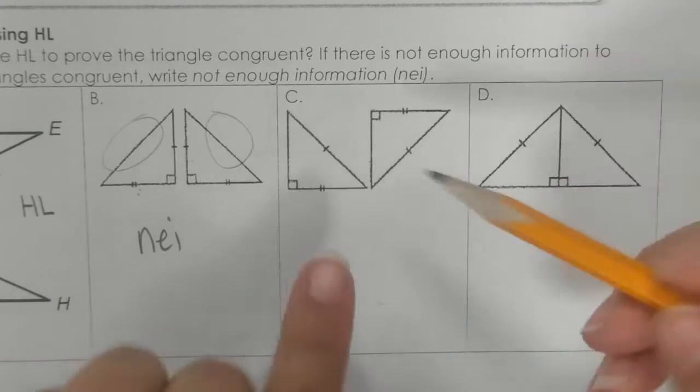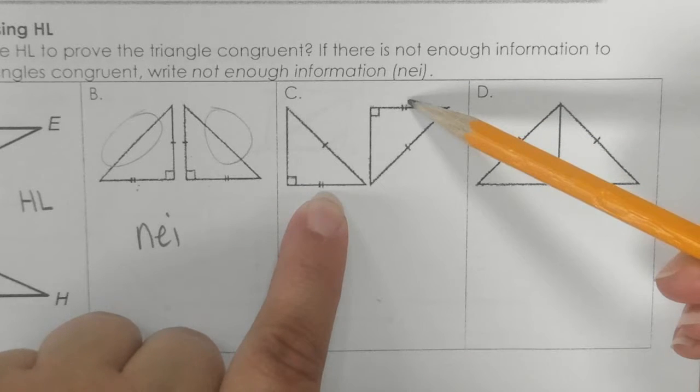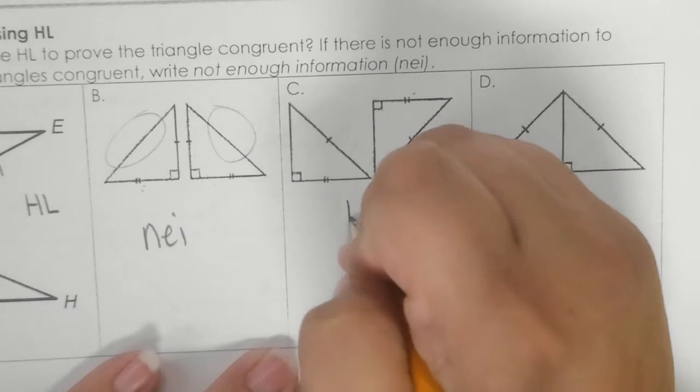Okay, letter C. Okay, so we're back to a right triangle. We match up our legs. That's good. Match up our hypotenuse. That's good. So that was definitely a HL.